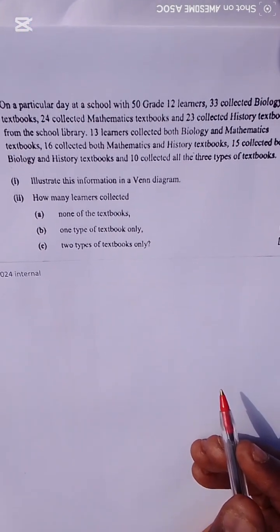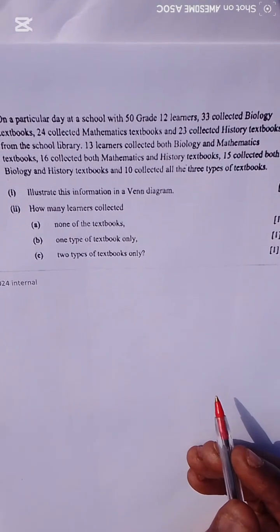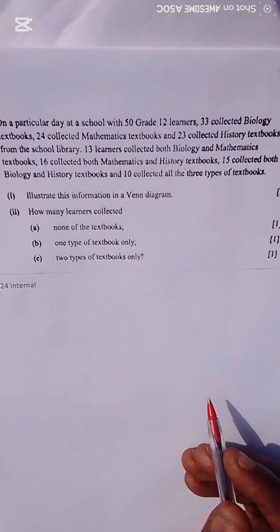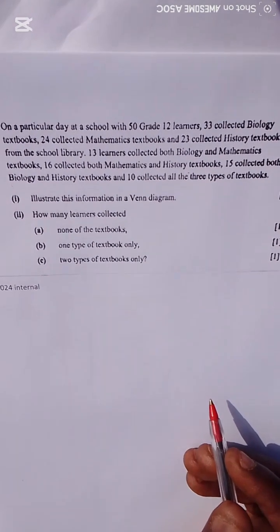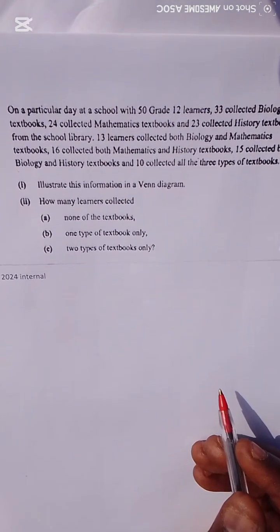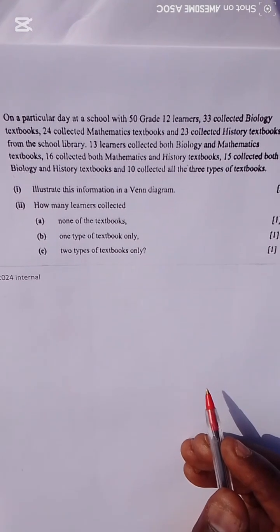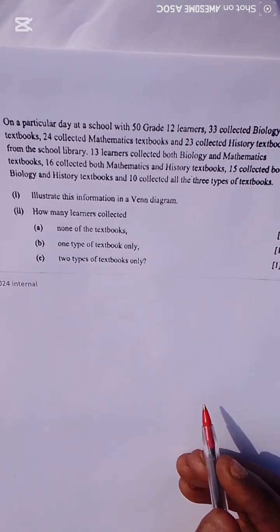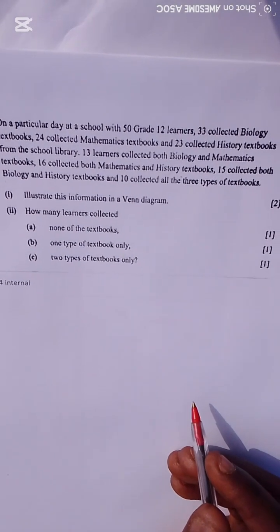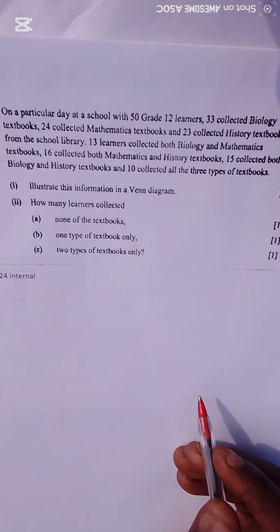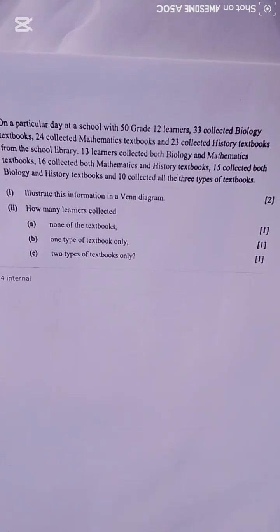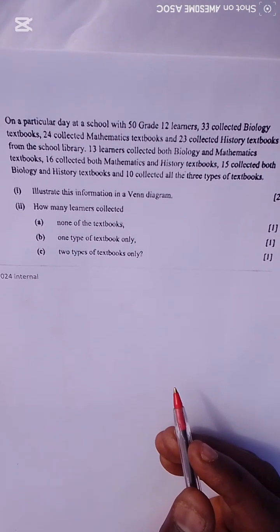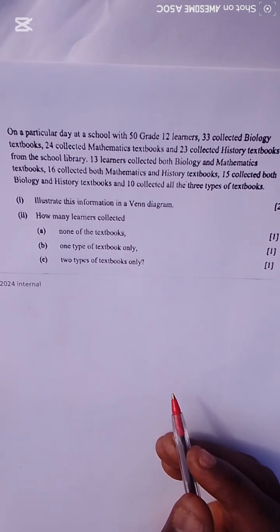Take for instance this question of the year 2024. It says on a particular day at a school with 50 grade 12 learners, 33 collected biology textbooks, 24 collected mathematics textbooks, and 23 collected history textbooks from the school library. 13 collected both biology and mathematics textbooks, 16 collected both mathematics and history textbooks, 15 collected both biology and history textbooks, and 10 collected all the three textbooks. But remember that the number of learners we're dealing with here was 50.